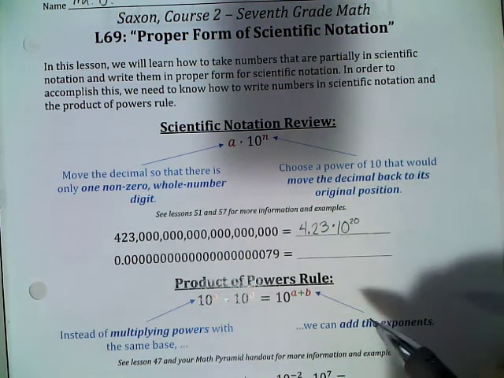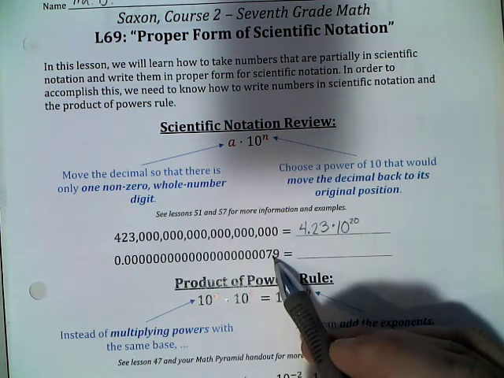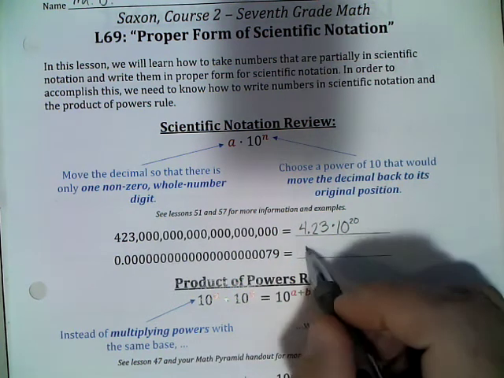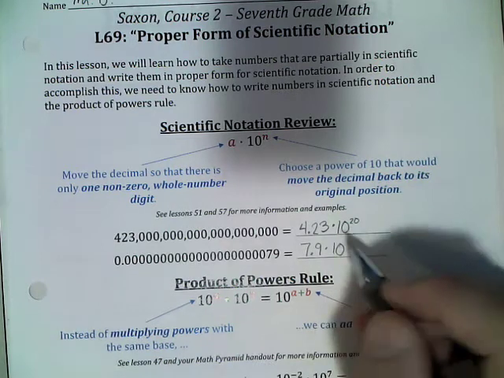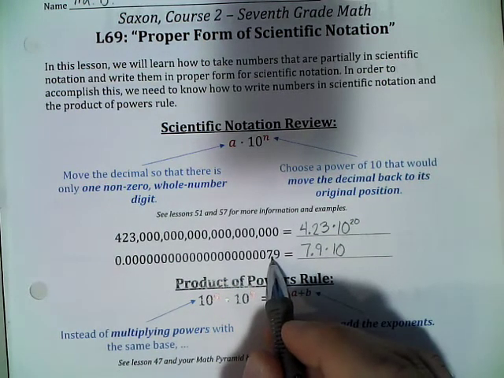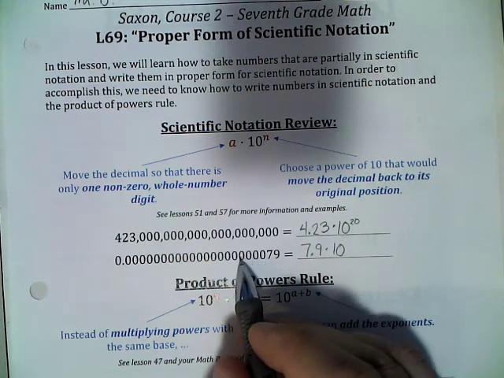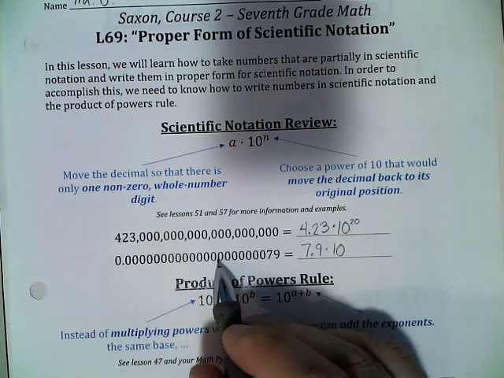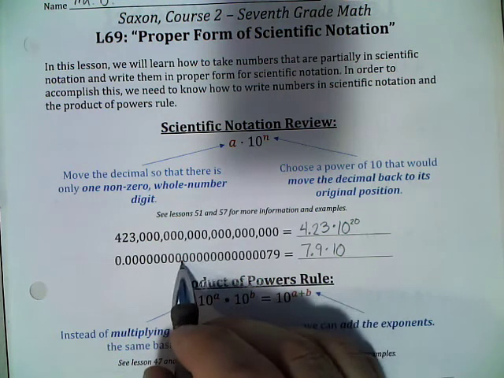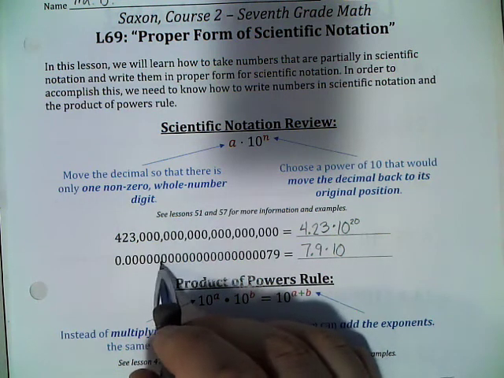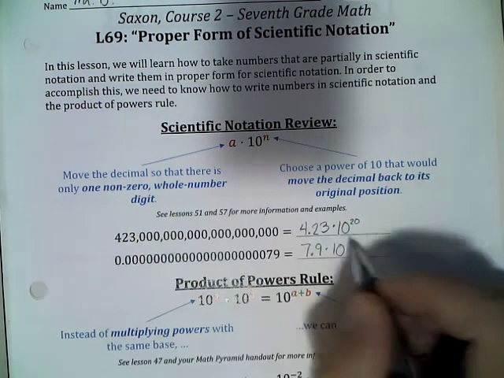Down here, I would have to move the decimal, though, this time this way until I have that 7 out front. So this would be 7.9 for my coefficient times 10 to the, now let's see if this was where the decimal was. We'd have to move it once, 2, 3, 4, 5, 6, 7, 8, 9, 10, 11, 12, 13, 14, 15, 16, 17, 18, 19, 20, 21 times.